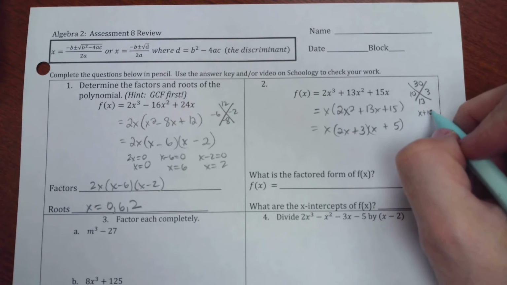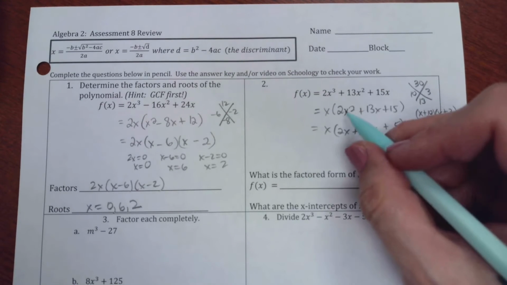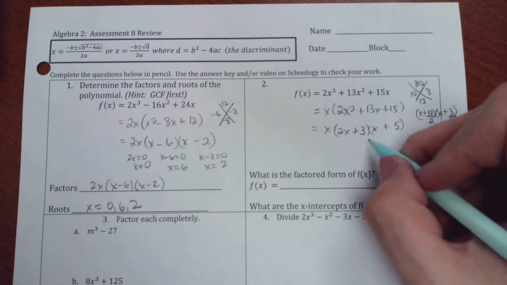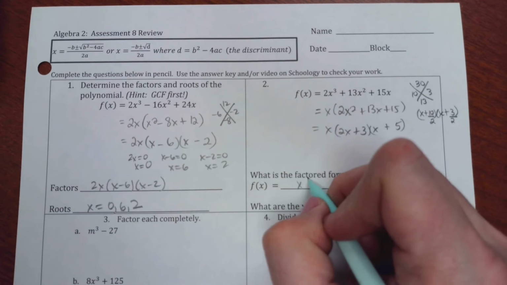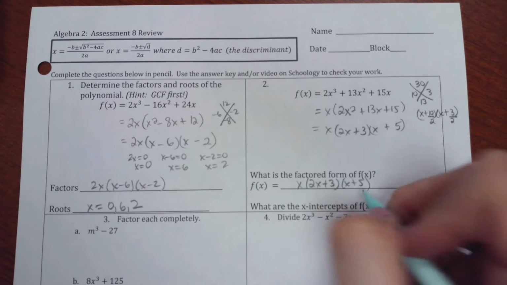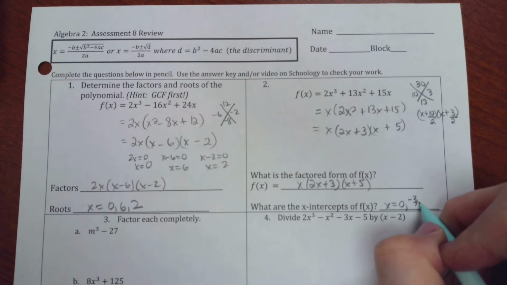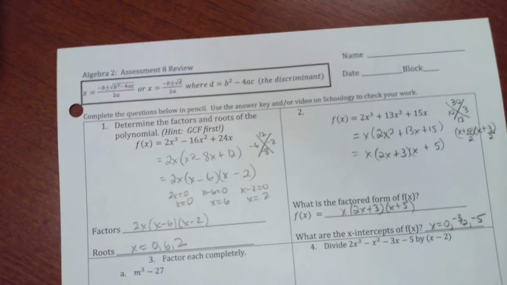So x plus 10 and x plus 3, and I'm going to divide those by 2, so that's where I got these. Alright, so x and 2x plus 3, x plus 5, which means my x-intercepts are 0, negative 3 halves, and negative 5.